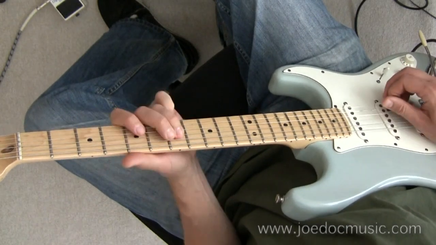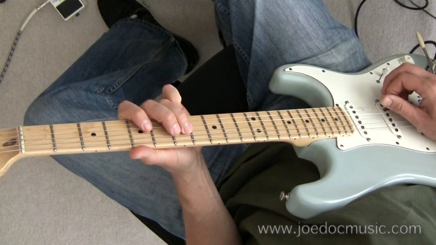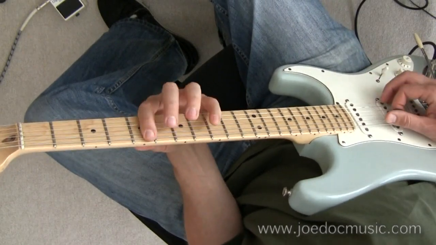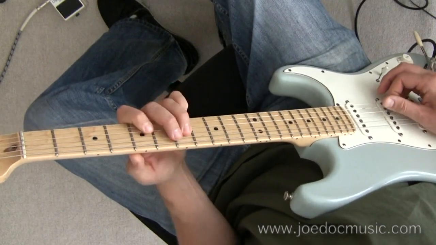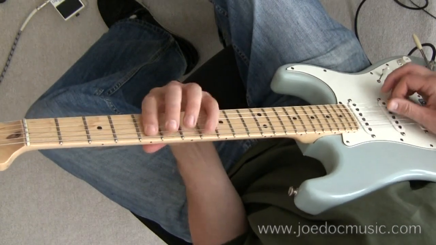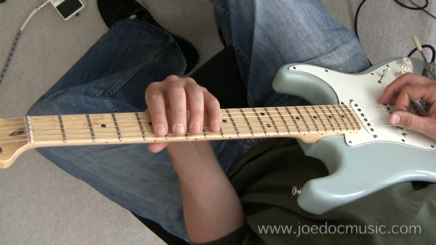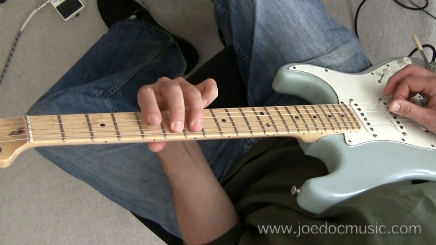Okay, that'll work good. It's just really based around the minor pentatonic scale, all right, using some notes in between, that blues note.